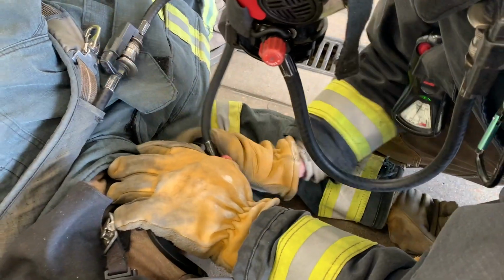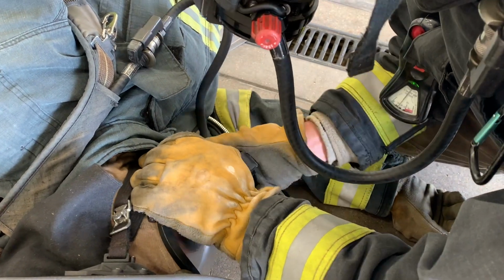So the first 2 in the door are the firefighters, and their sole goal in deployment is to search. Once they get to the down firefighter, they're going to perform a harness conversion and then secure the air supply. On the way out, they're also going to be doing the bulk of the moving of the down firefighter on the way out of the structure.